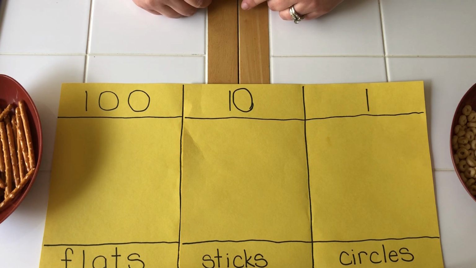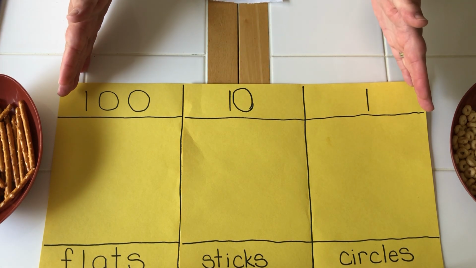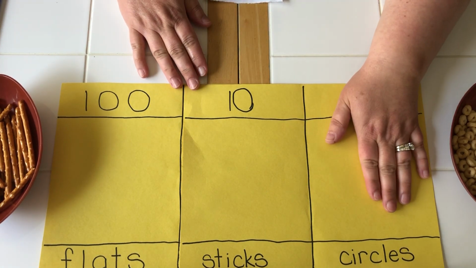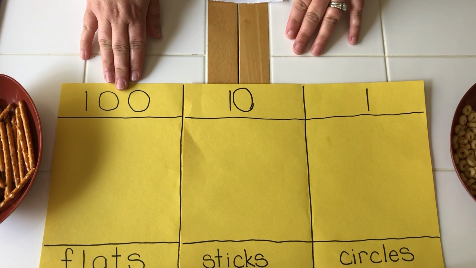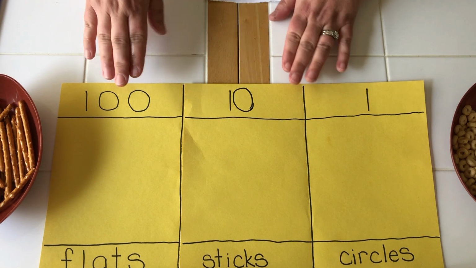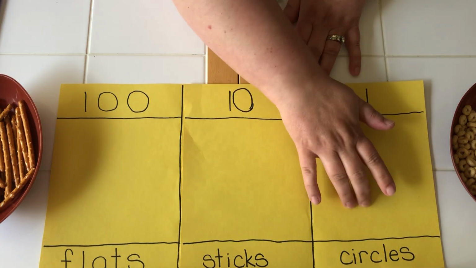This is going to be Miss Mary's last video about sticks and circles. Next time you will see Miss Wallace, and she will be talking about the second strategy for addition, which is expanded form. You will notice that my chart has gotten bigger today. You'll notice I still have the ones, the tens, but now I've added hundreds. So today we're going to think about flats, sticks, and circles.